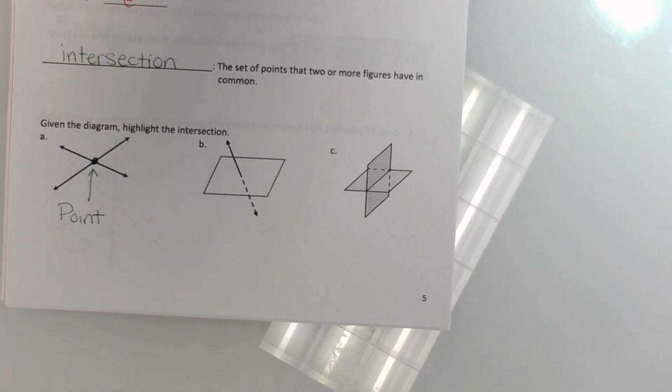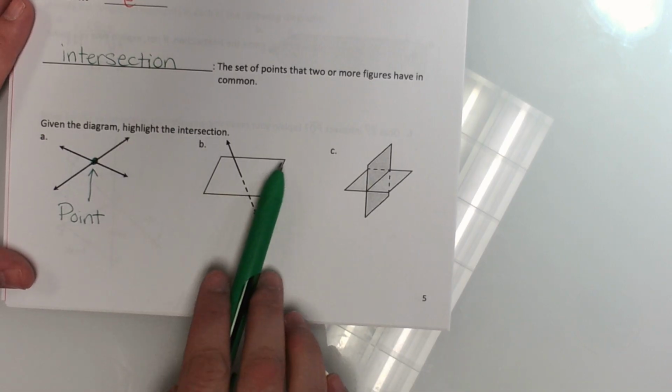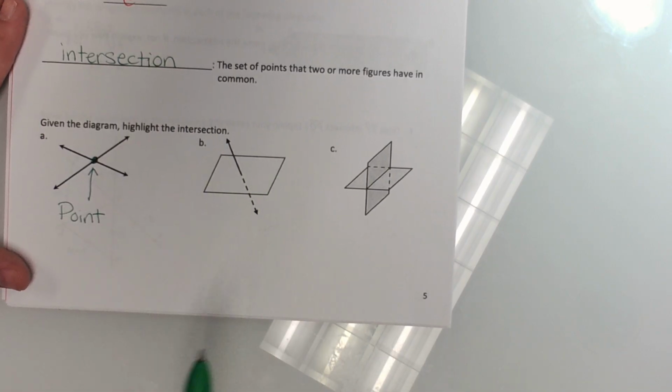They cannot intersect creating a line. They cannot intersect creating a plane. They can only intersect creating a point. Okay. Now I've got a plane and a line. Where do they appear to be hitting one another?